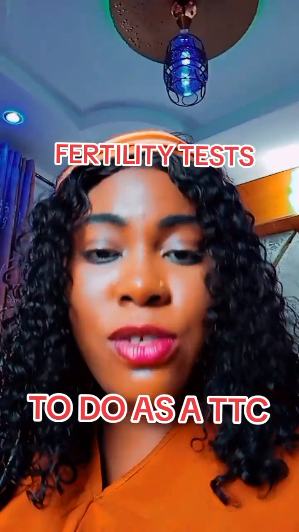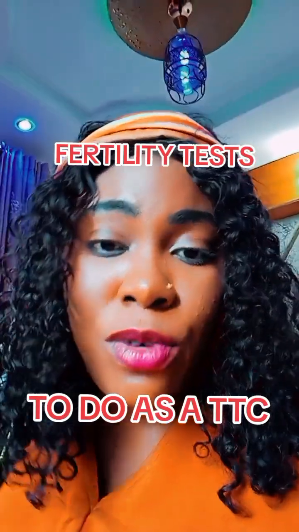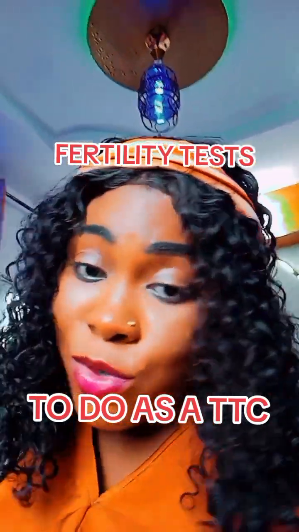So these are the basic fertility tests to do as couples, as a woman, as a man. So the next time you want to run fertility tests, you now know the ones to do, right?